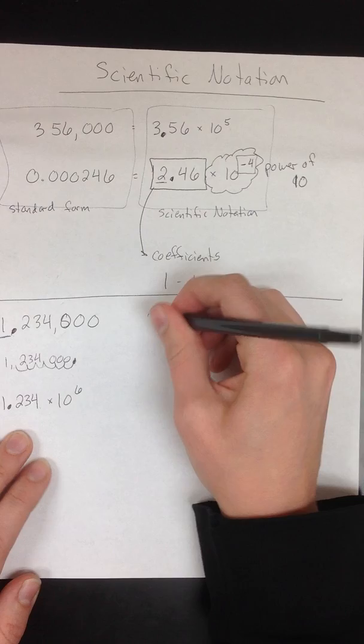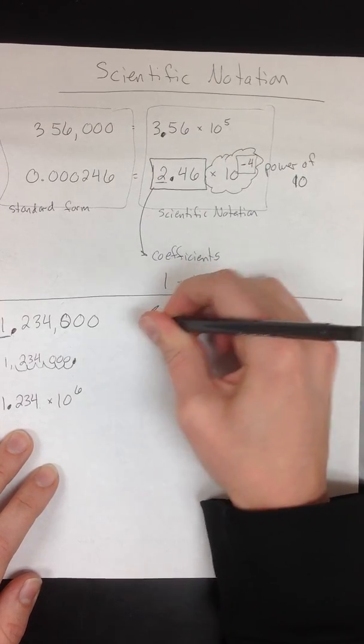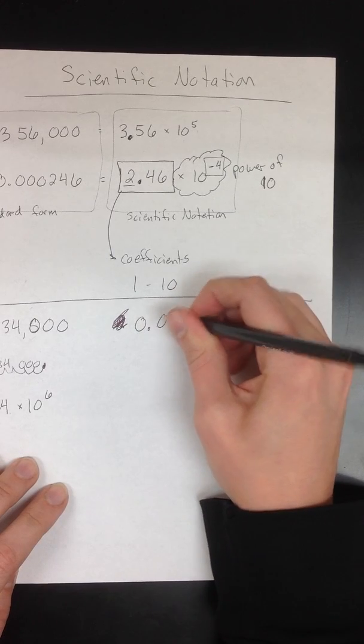Another example. Let's go smaller. Sorry, that's scribbled out.